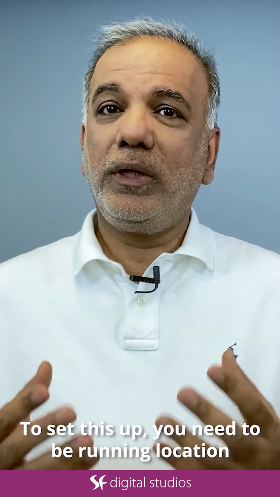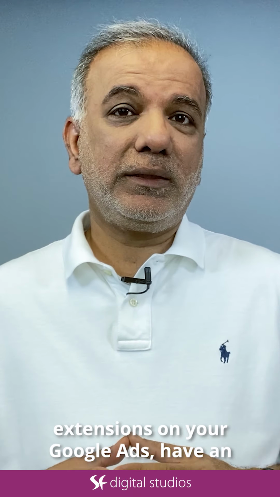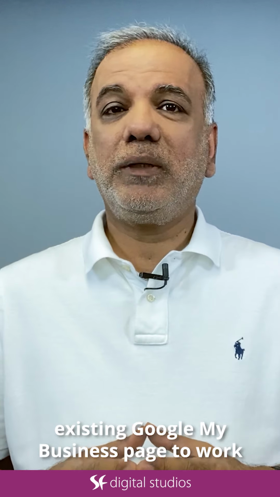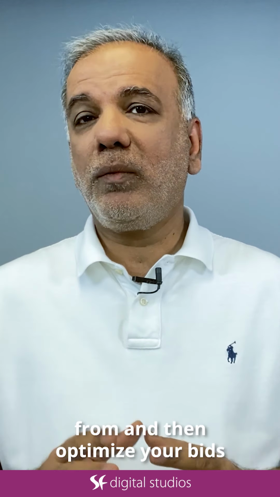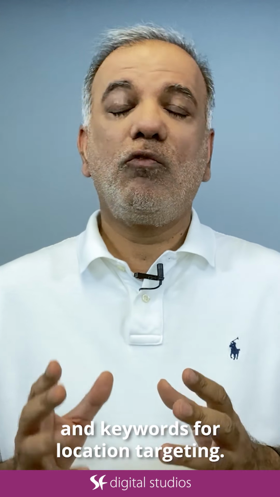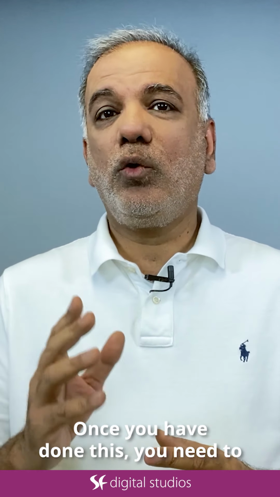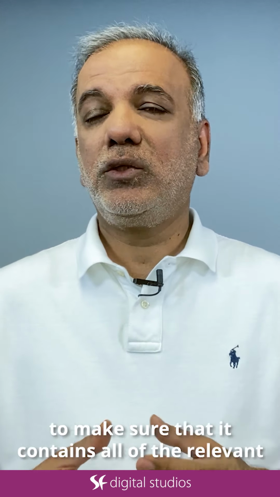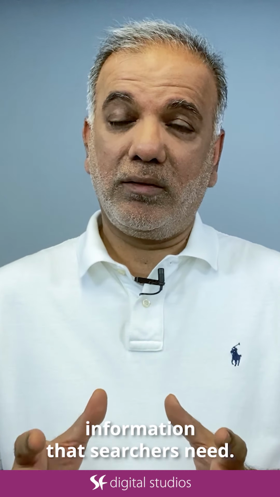To set this up, you need to be running location extensions on your Google Ads, have an existing Google My Business page to work from, and then optimize your bids and keywords for location targeting. Once you have done all this, you need to optimize your Google My Business page to make sure that it contains all the relevant information that searchers need.